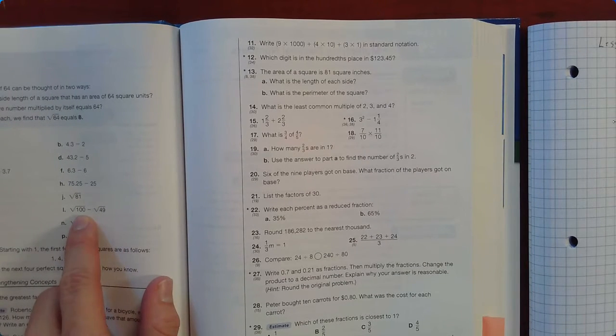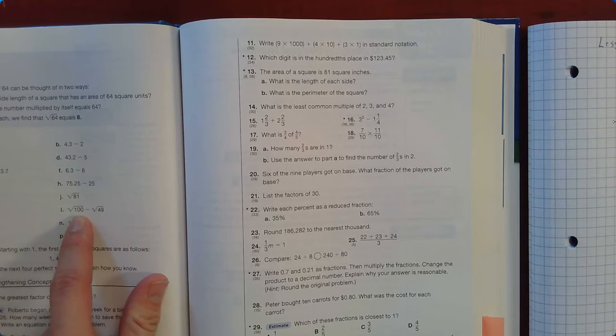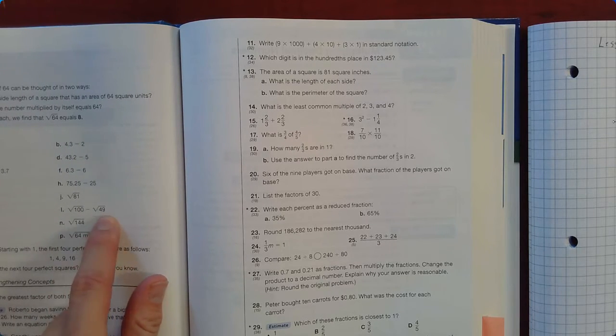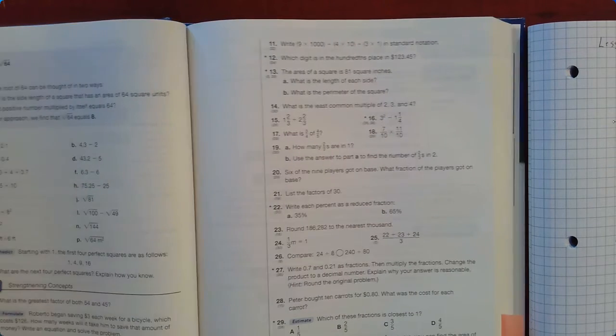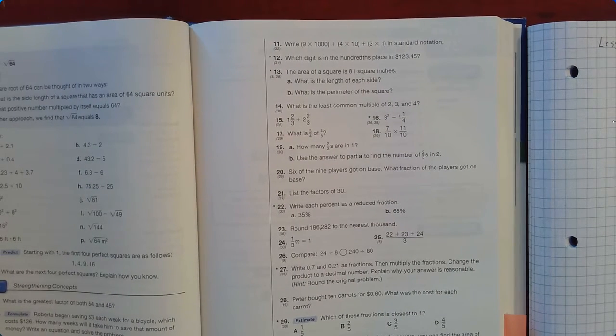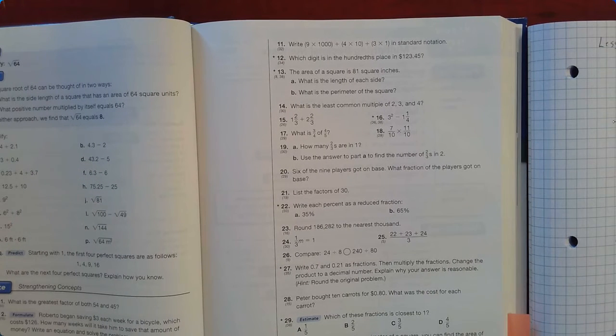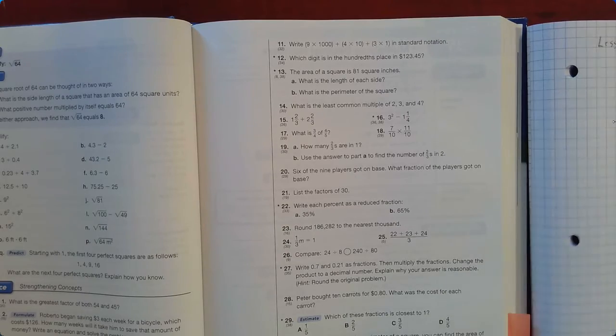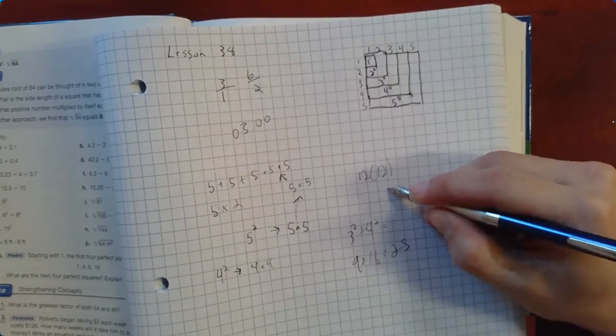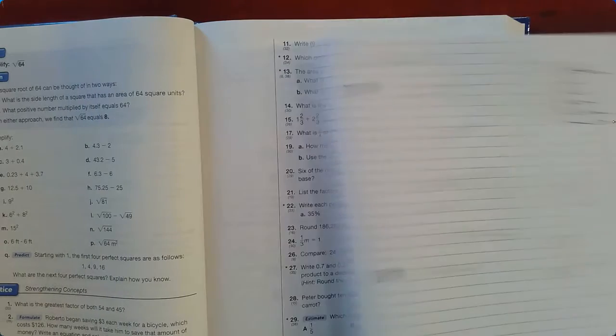When you get to things like this, just know that you reduce first. 10 minus 7 is what this is, okay? 144, you gotta figure that one out. Oh, that's what that was. Pretty sure.